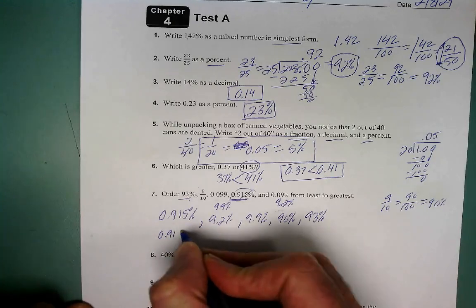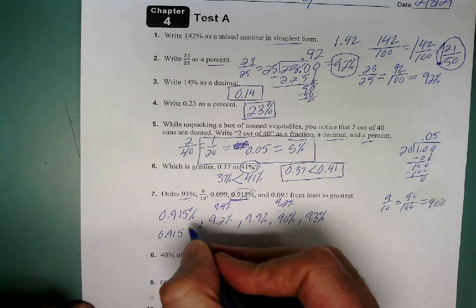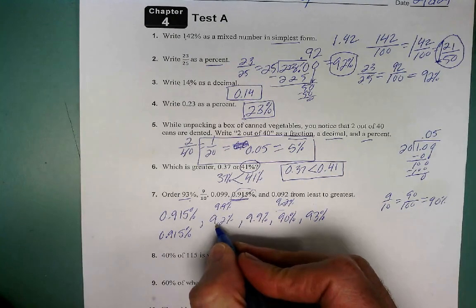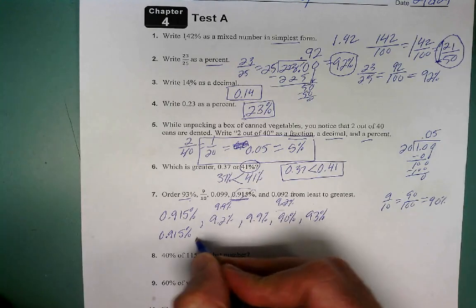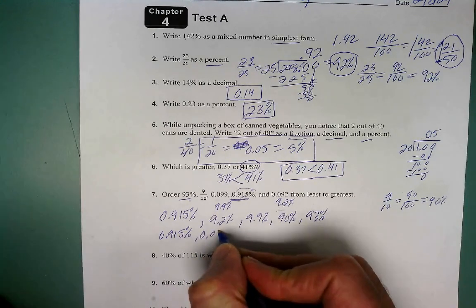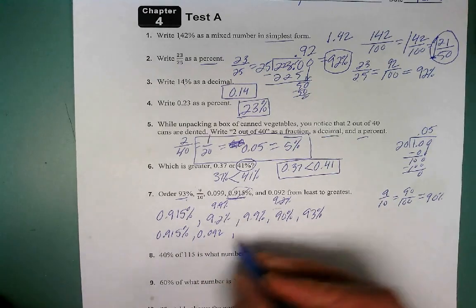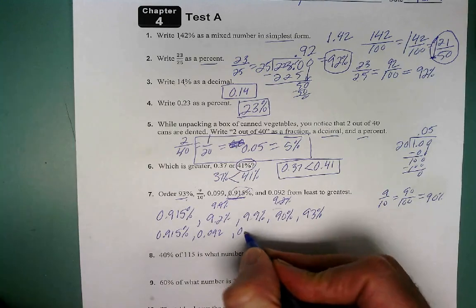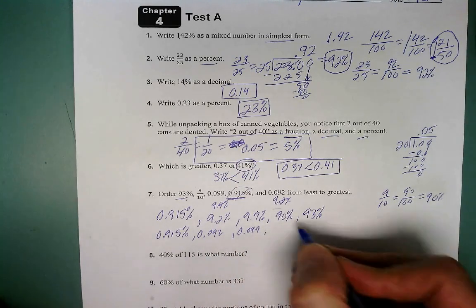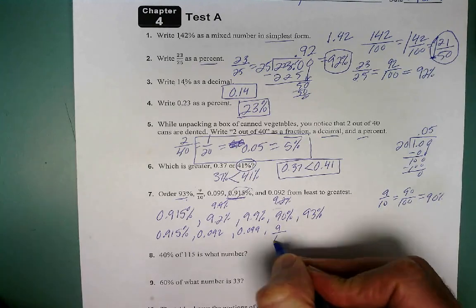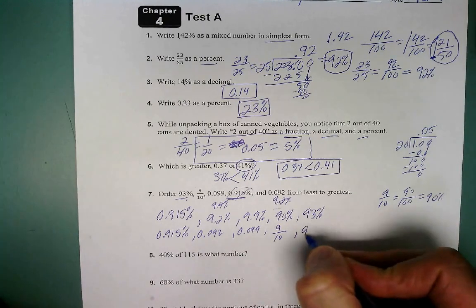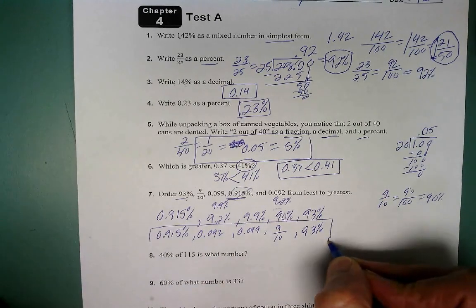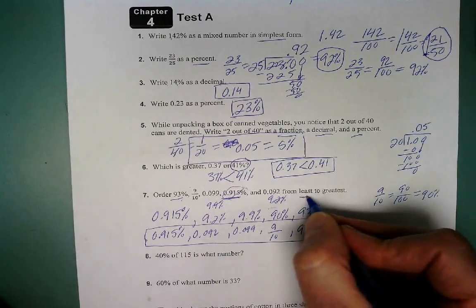0.915 or 915 thousandths of a percent, right? Less than 1%. This 9.2% was really originally 0.092. They equal the same, but let's write them how they were when they started. This next one, 9.9%, was 0.099. This 90% was written as a fraction at first, 9/10, and this was written as a percent already. All right, I'll use that for my answer because those were the original numbers, and now they are from least to greatest, smallest to biggest.